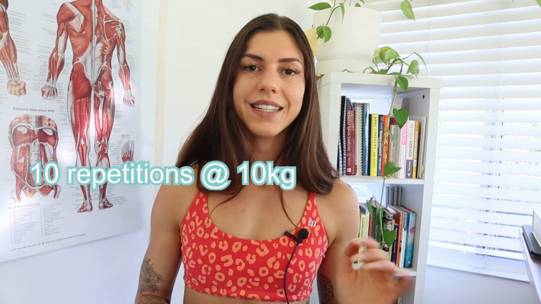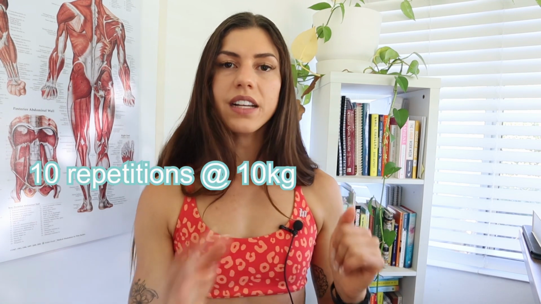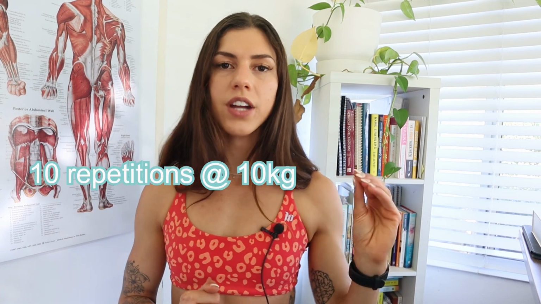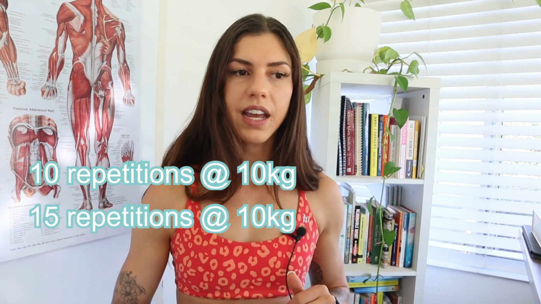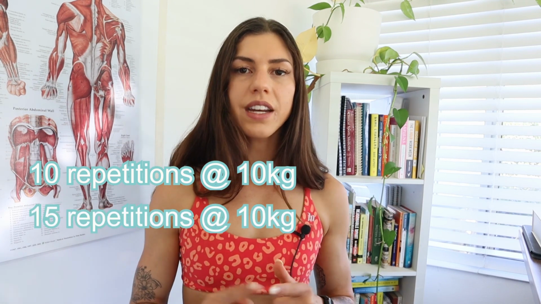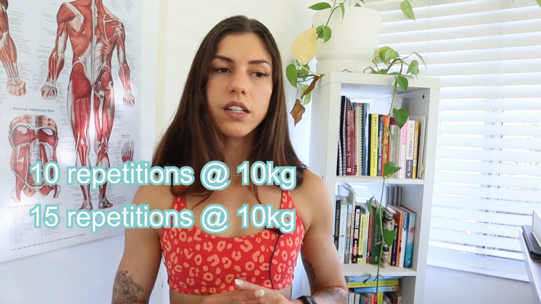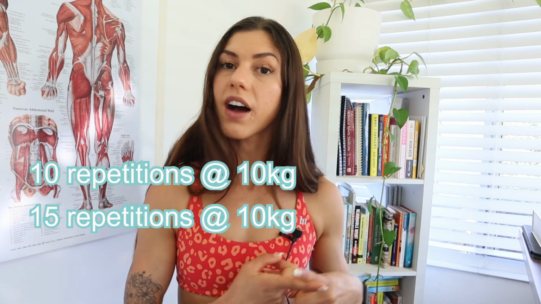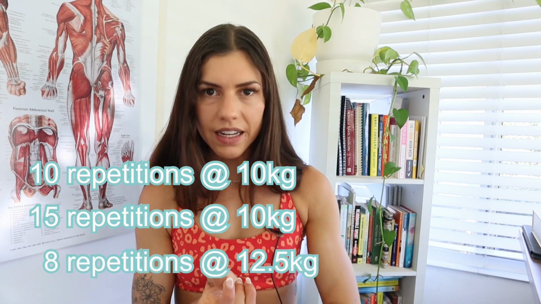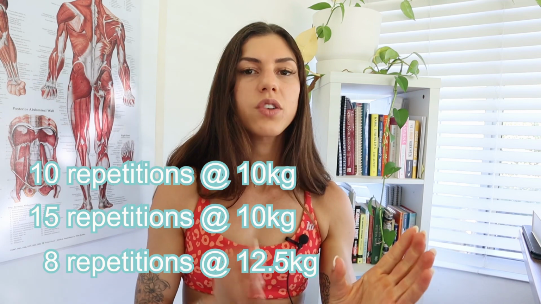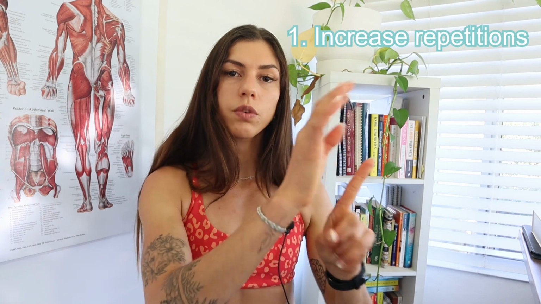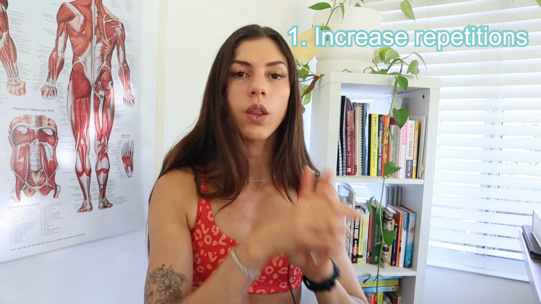So this could look like on one day you did 10 repetitions of shoulder press at 10 kilos. And then the next time you come and train, you're able to smash out 15 repetitions of that 10 kilos of the shoulder press. So then it's time to go up in the weight. So the next time you train, you might use 12.5 kilo dumbbells and you can only do 8, but that's okay because you've gone up in weight. So that's another form of progressive overload. So first we increased the repetitions from going 10 to 15. Now we're increasing the weight by going from 10 kilos to 12.5 kilos.